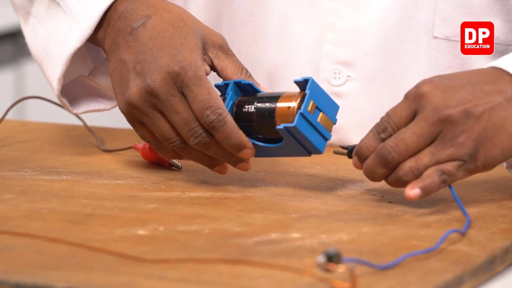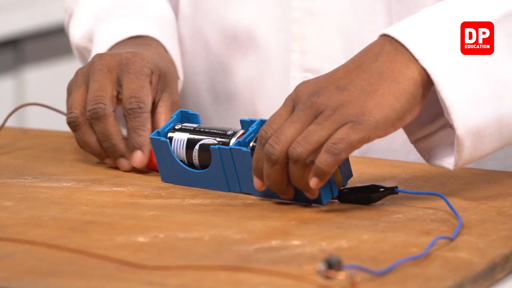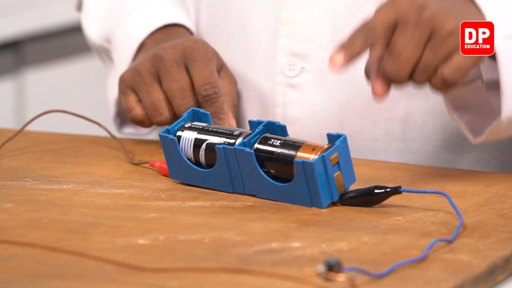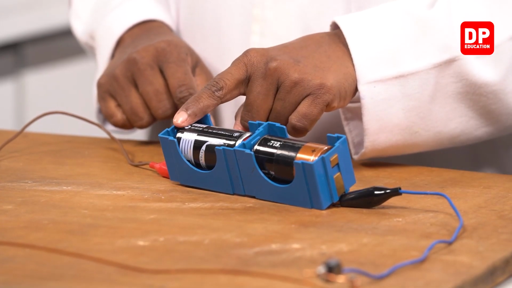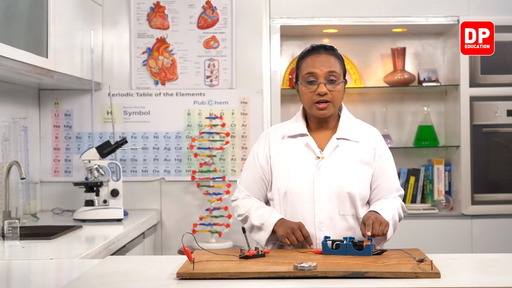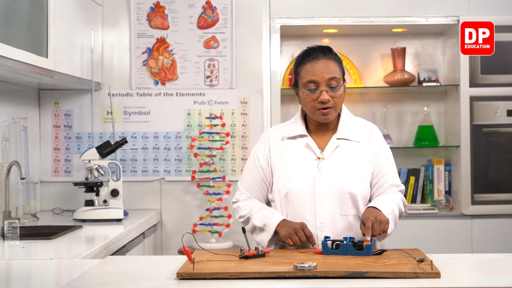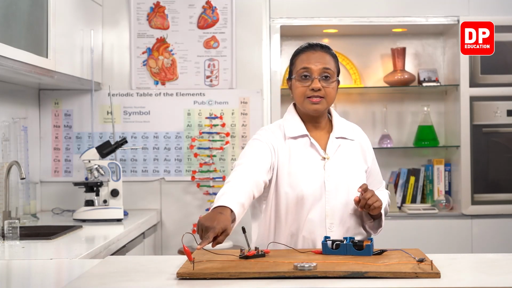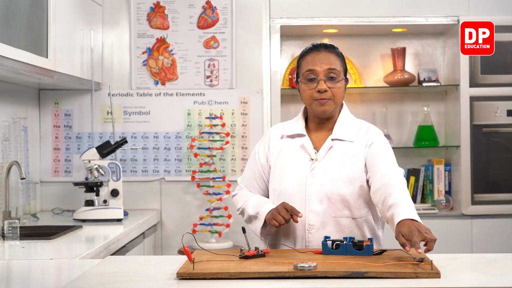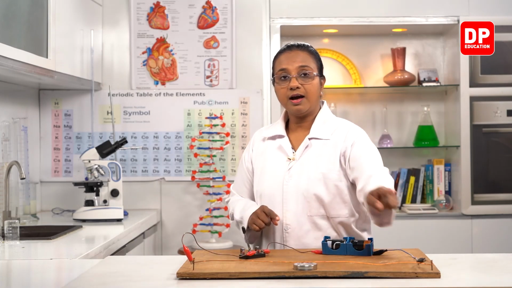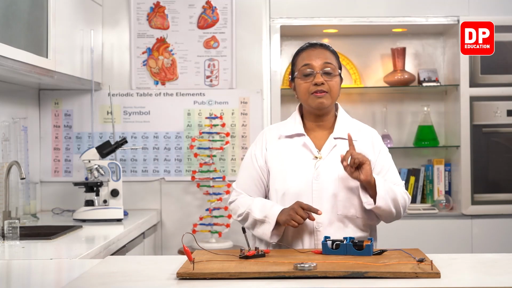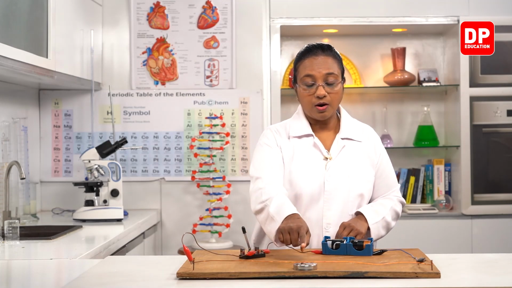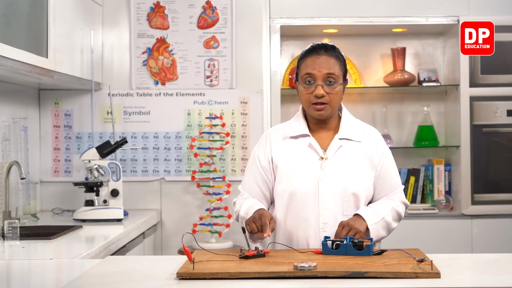Now I have changed the terminals of the battery. This is the positive terminal, this is the negative terminal. So the current will now start from the positive terminal and flow this way. I said this is end A, end B. Current will flow from B to A. We have changed the direction of the current now. Now look at the compass when I close the switch.